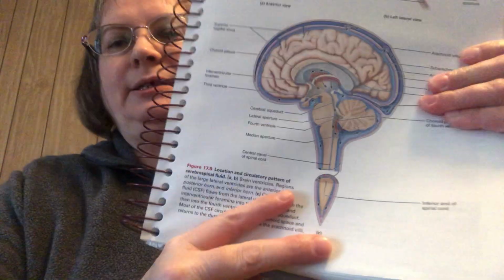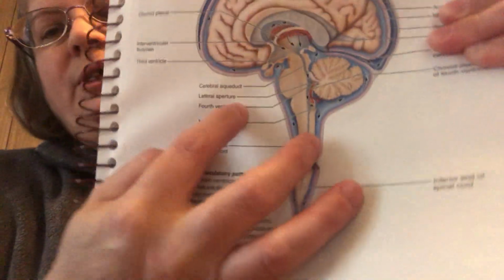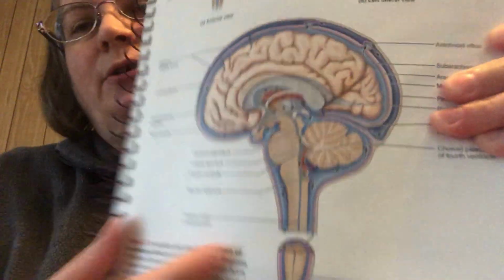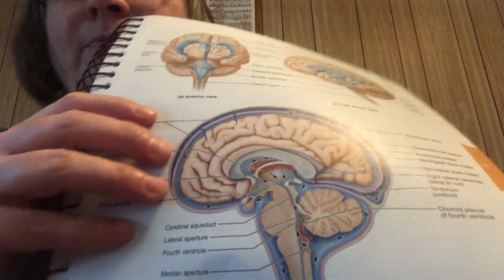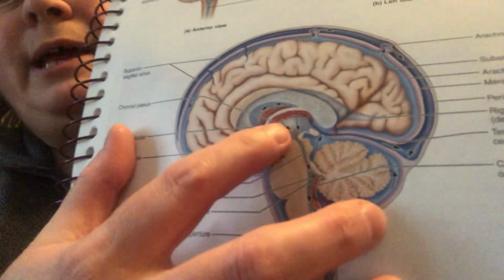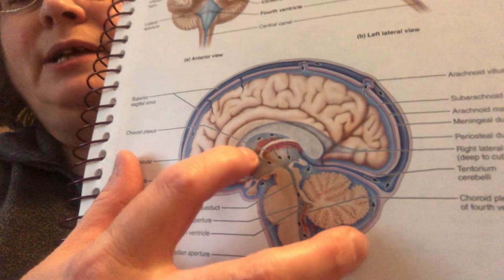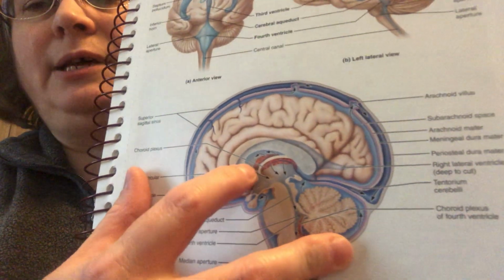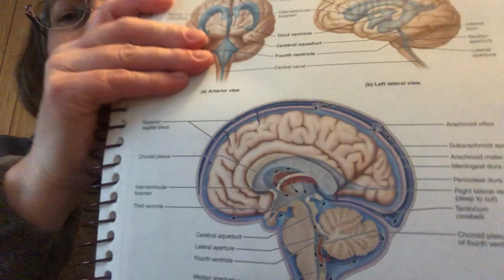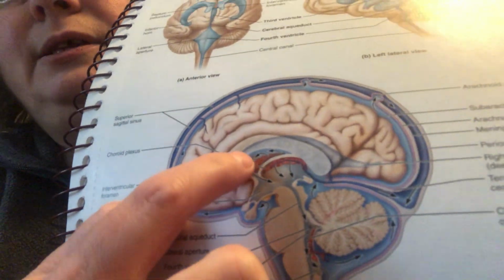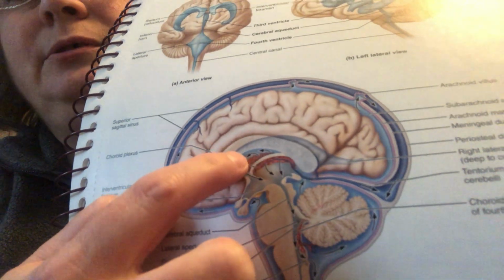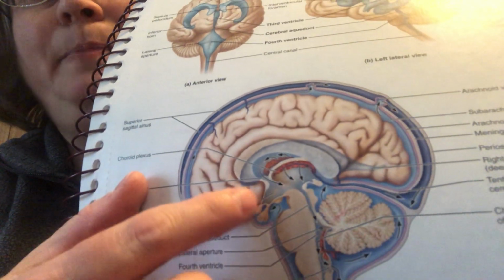Now let's take a look at the cerebral spinal fluid and the path it takes. I'll try to see if I can hold this where you can actually see it fairly well. So this red stuff here, that's the choroid plexus. That is what creates the cerebral spinal fluid. All right, and this here is the lateral ventricle. Remember, here it's only half again.